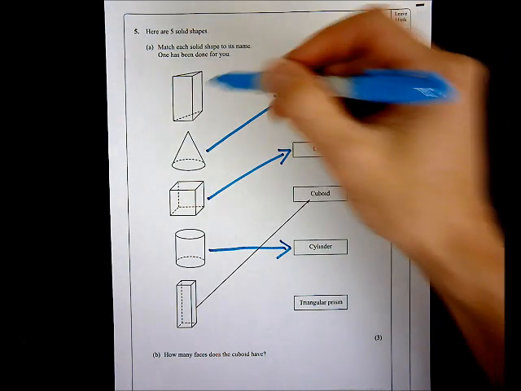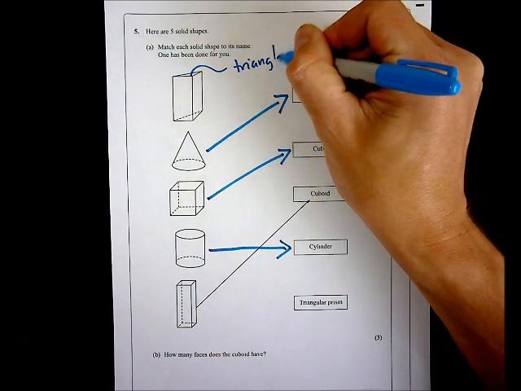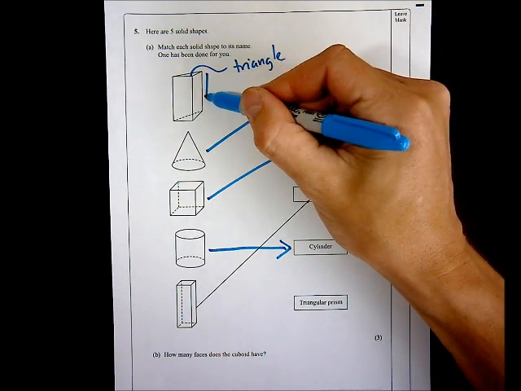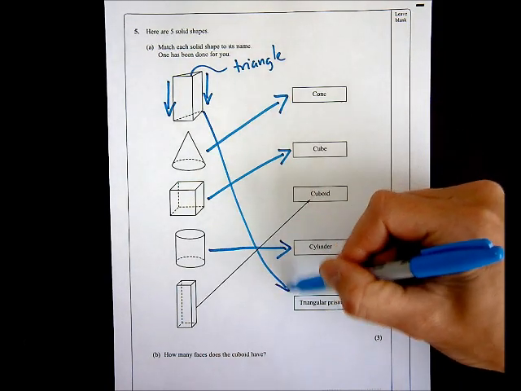Now, this shape on the end here is a triangle, and the shape is the same all the way through, and that makes it a triangular prism.